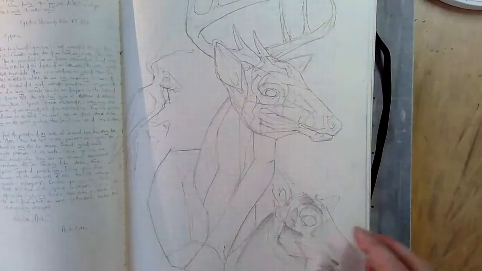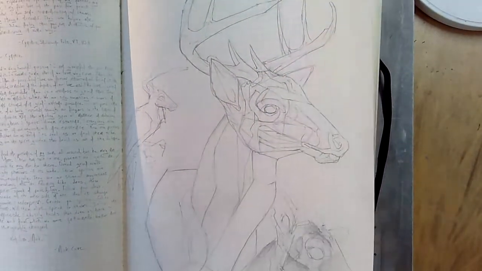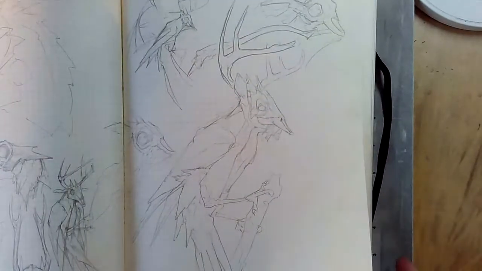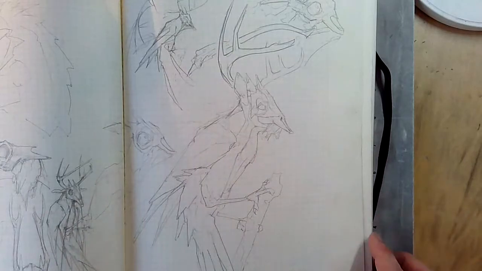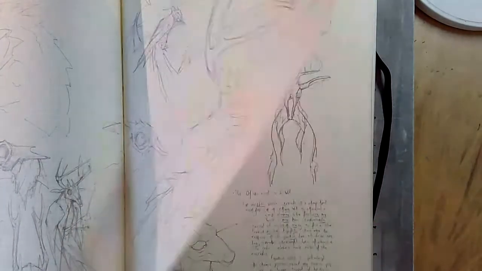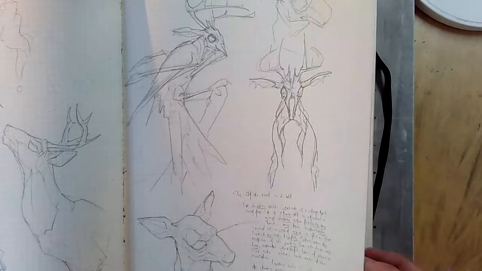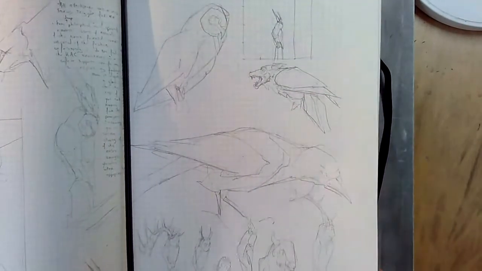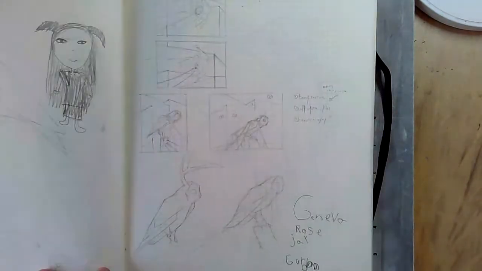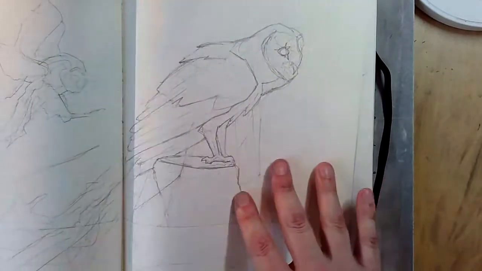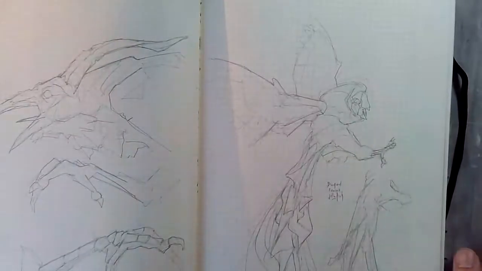I want to get to the owls because that is going to be the last point that I touch on. Some of these sketches that you're seeing here were later realized as drawings. So I'll go back and maybe post one or two of these drawings after this video for people to look at. So we can see lots of owls here, birds.